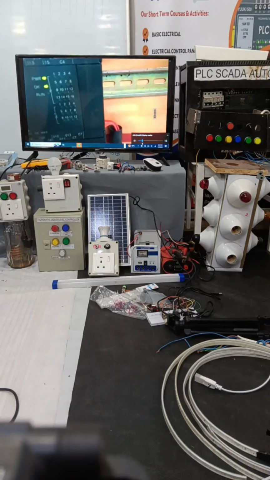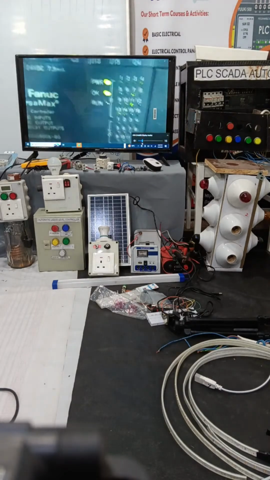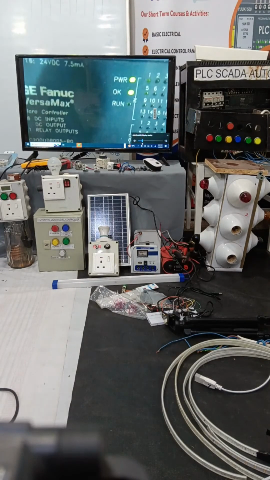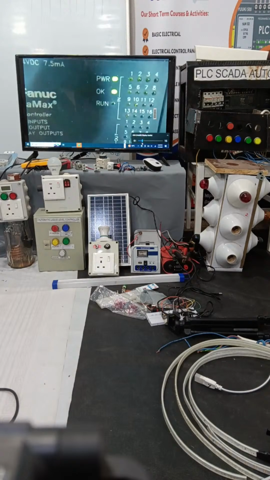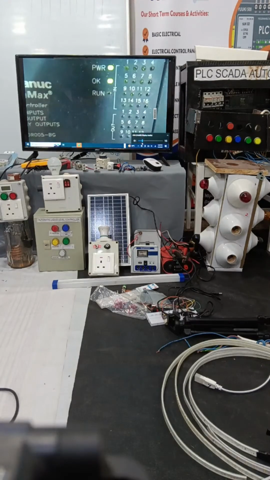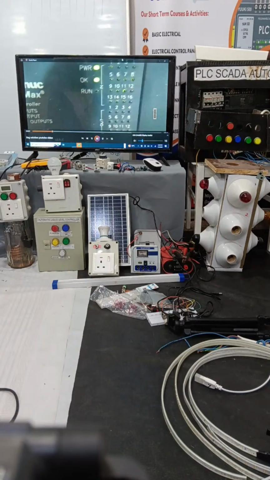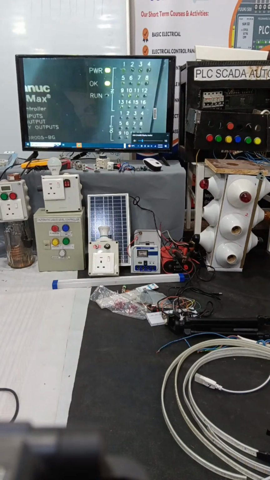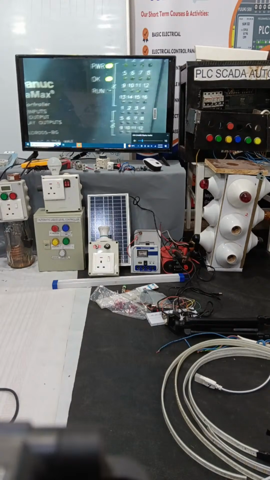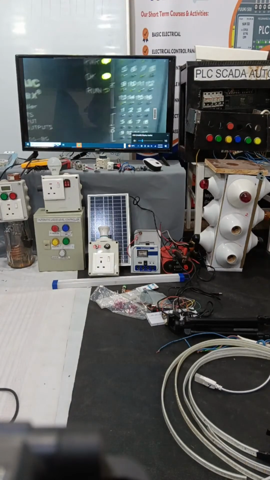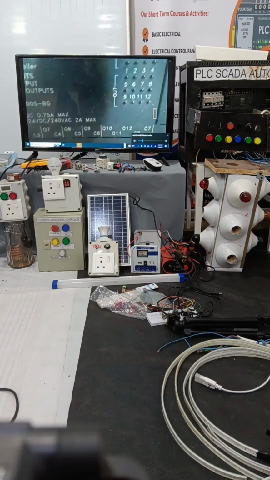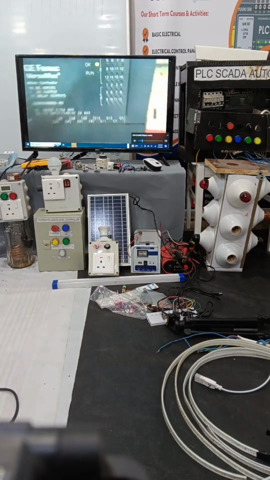Now you can see the two LEDs are blue. One is for power. If power is okay, it will give an okay indication. If all hardware is okay, it will give an okay indication. When you run, one more indication will come, the run indication. So this is a 16 input and 12 output PLC.